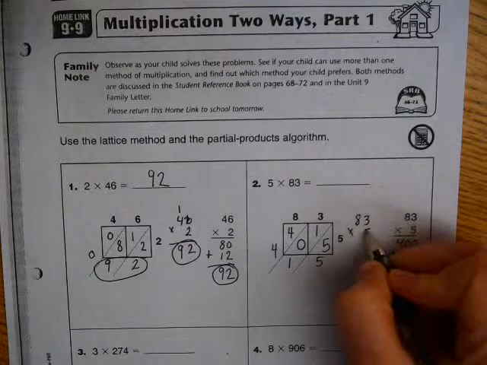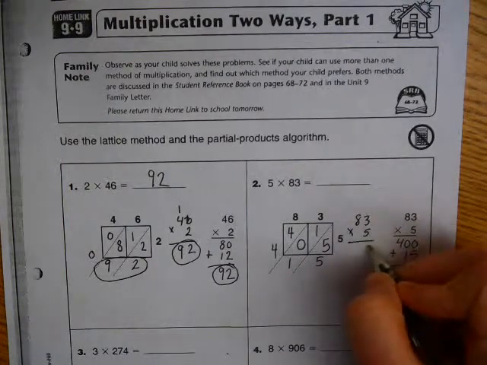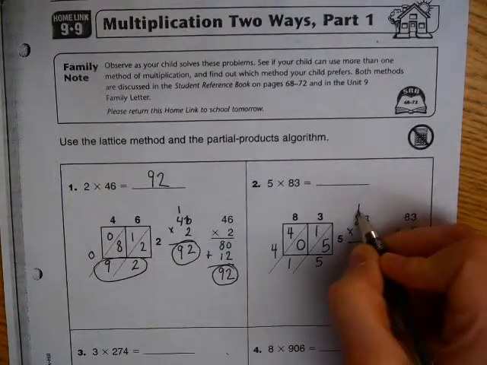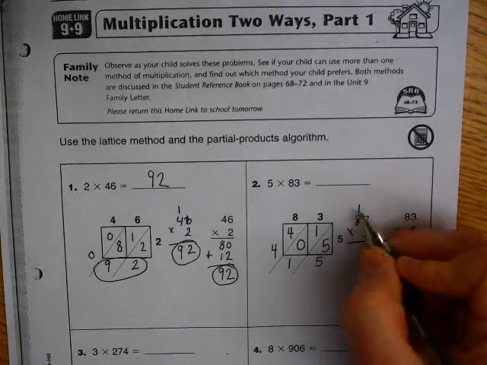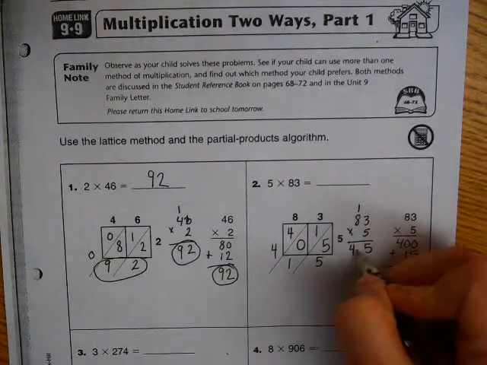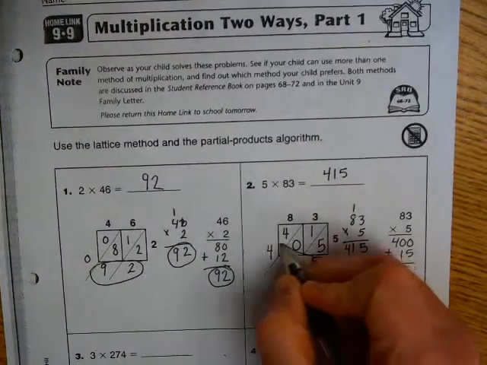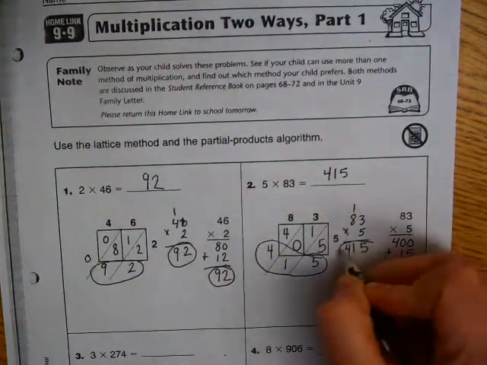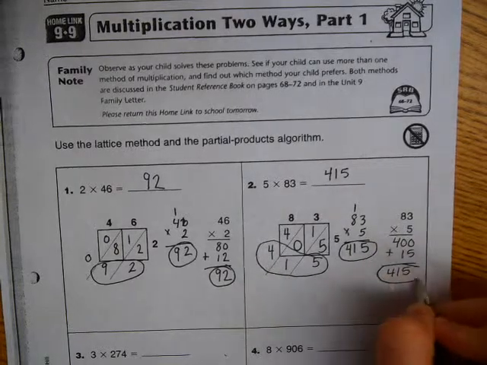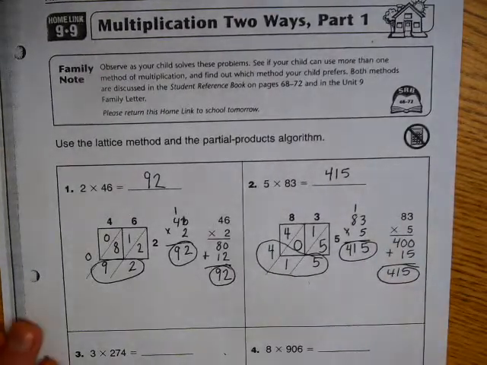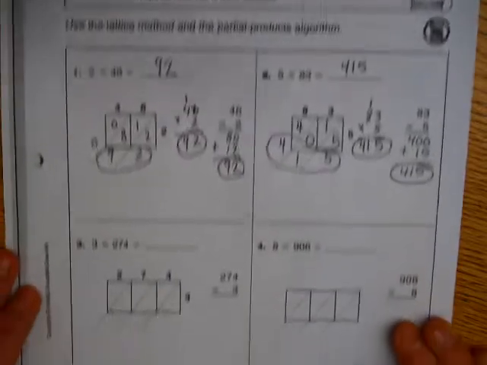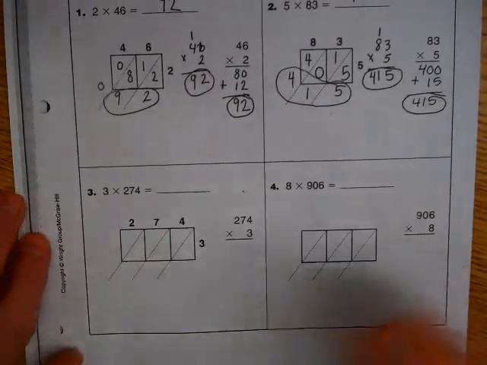Now let's try the traditional algorithm. 83 times 5. 5 times 3 is 15. Put down the 5, carry the 1. 5 times 8 is 40, plus 1 is 41. So the answer that we got each time for the lattice method, for the traditional algorithm, and for the partial products method is 415. Alright, let's take a look at the next one.